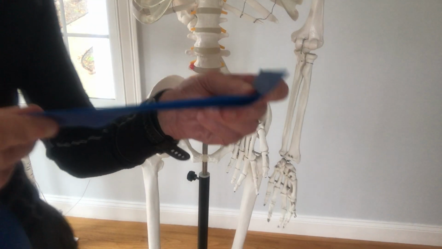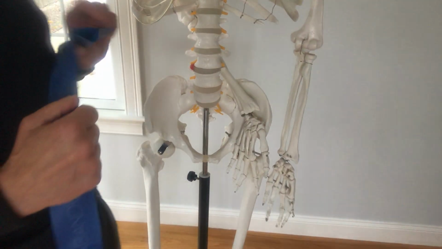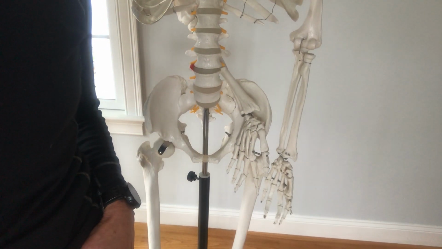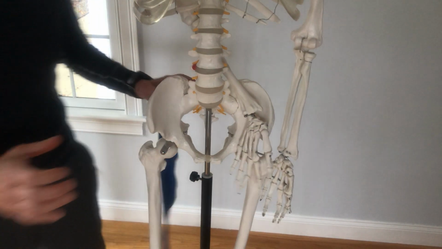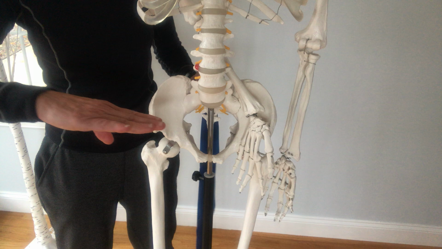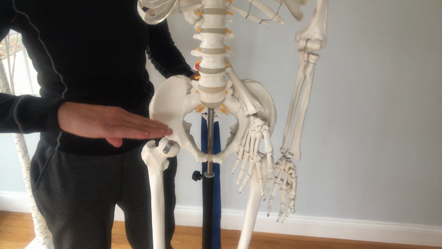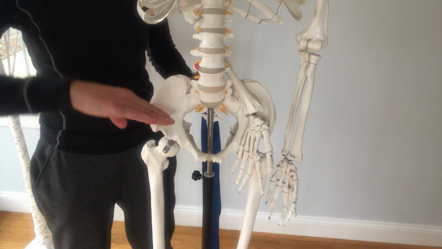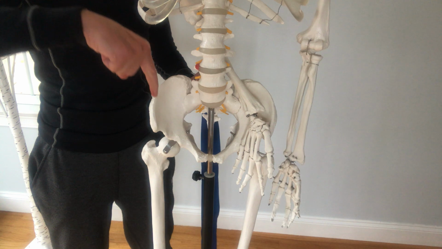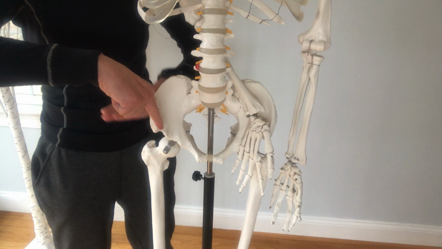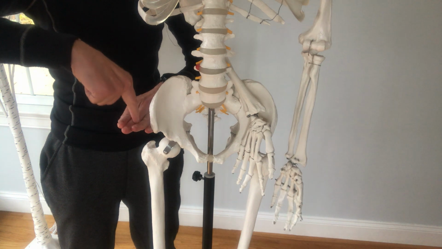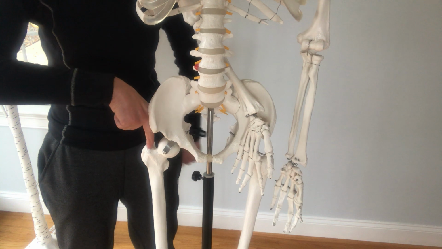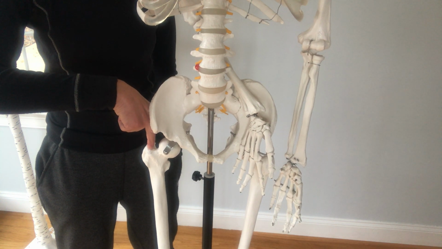All right, I'm going to use the Theraband and our axes to find the internal and external rotators of the pelvofemoral joint. So remember, internal and external rotation occurs along the transverse plane, and the transverse plane has this vertical axis. Picture an axis going straight down through the shaft of the femur.